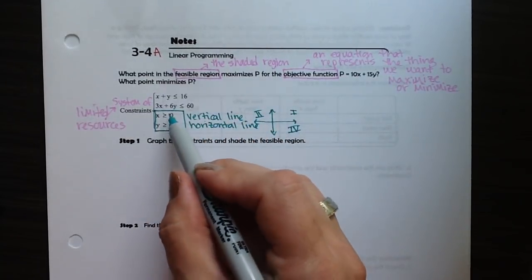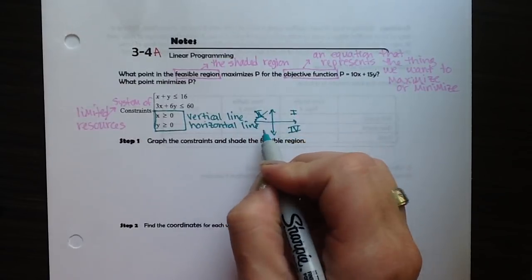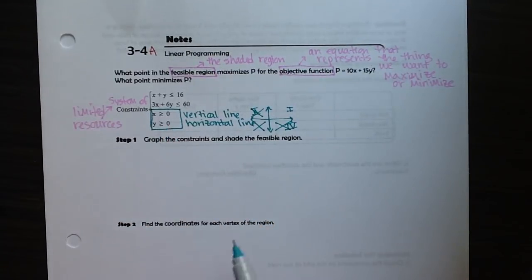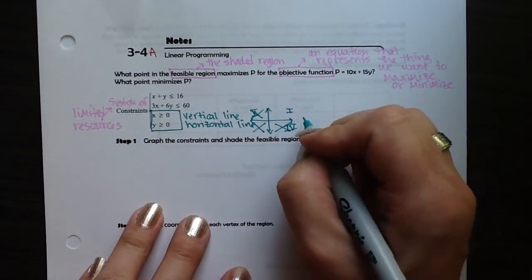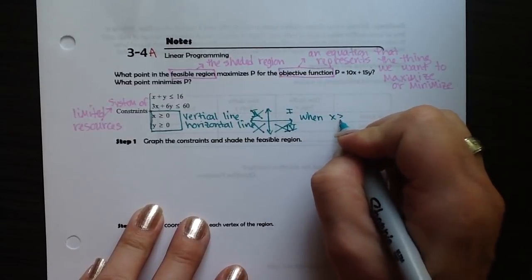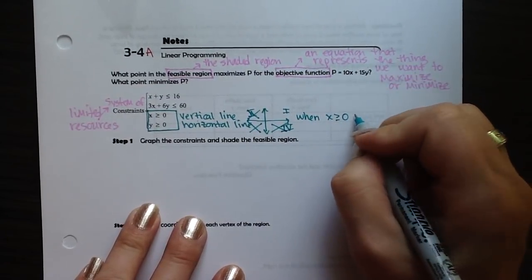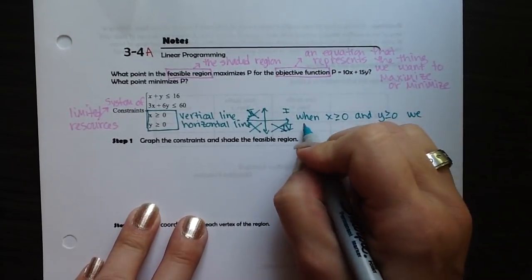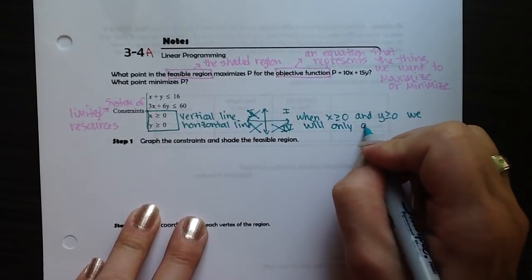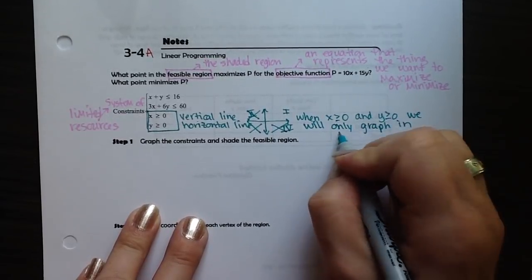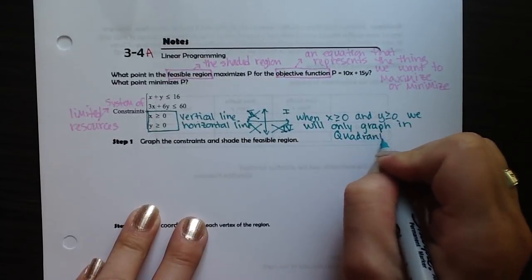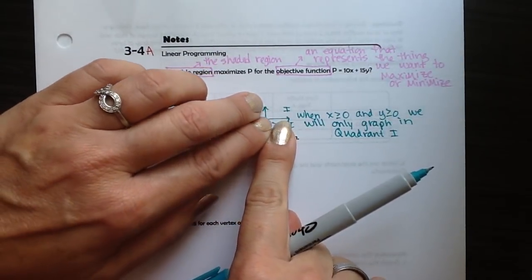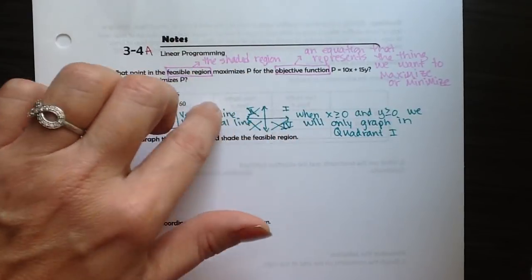When I have both of these in my system, that means I cannot be in any of the other three quadrants because both of those have to be true. So if you have x greater than or equal to 0 and y greater than or equal to 0, then we know that we will only graph in quadrant 1. We can just make kind of a right-angle shape of graph, instead of all four.